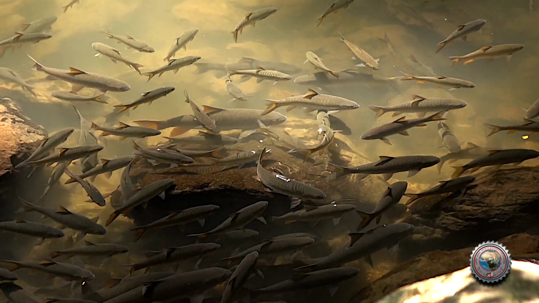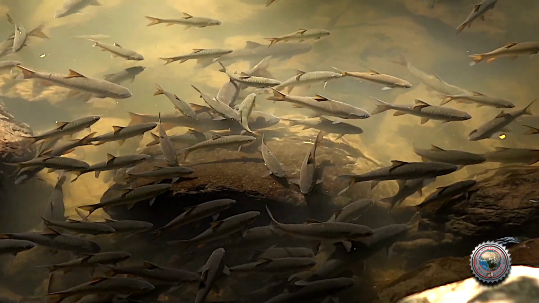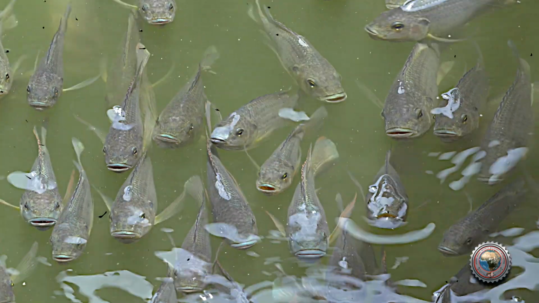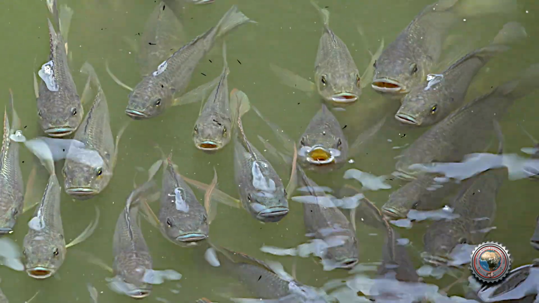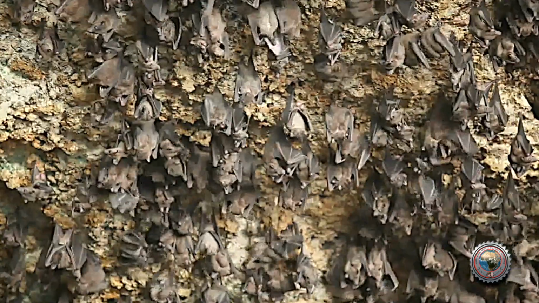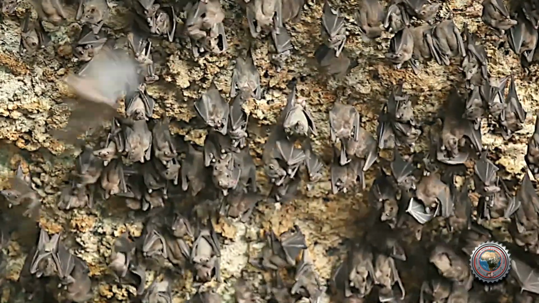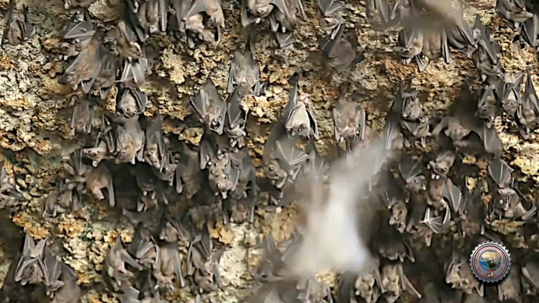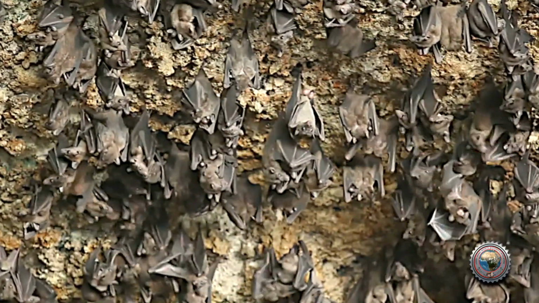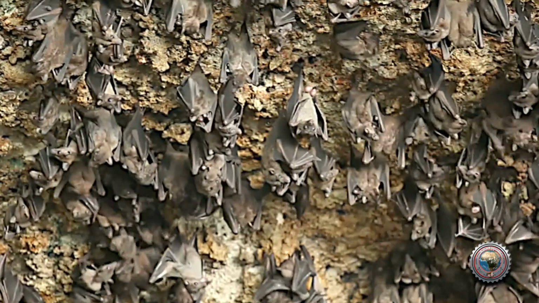Furthermore, some fish species, such as gambusia and mosquito fish, actively feed on mosquito larvae in aquatic habitats, helping to control mosquito populations in bodies of water. These natural predators play a crucial role in maintaining a balance in the mosquito population and serve as a reminder of the intricate web of life in our natural world.